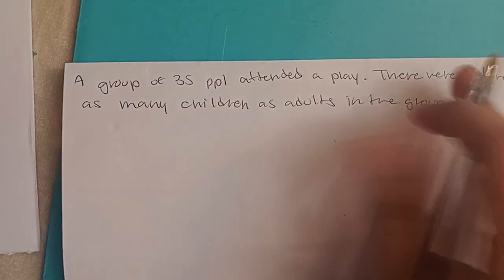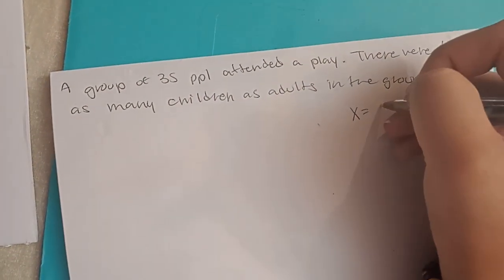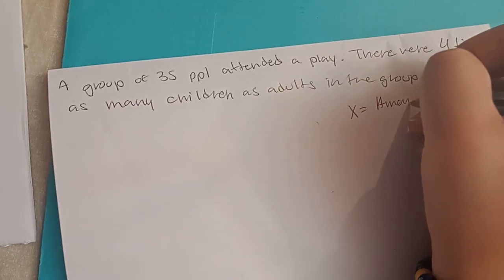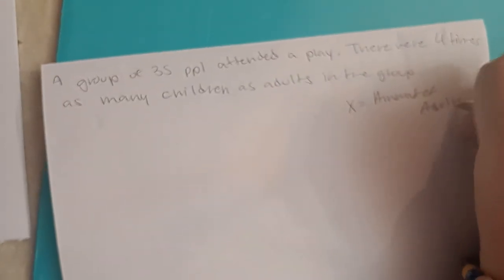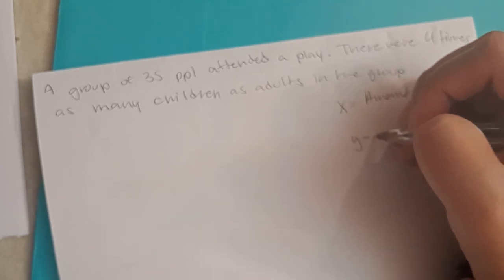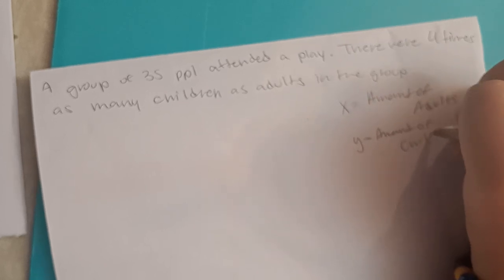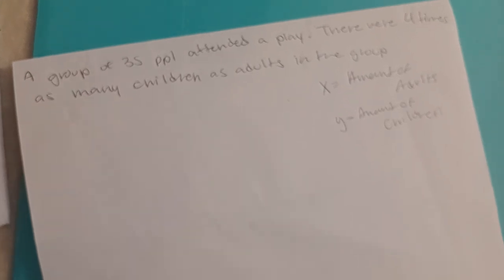Okay, anyway, we're gonna define our variables first. x is gonna be the amount of adults, and y will be the amount of children. Before we go on, actually no, never mind, that's in the next question. But anyway, x is the amount of adults and y is gonna be our amount of children.